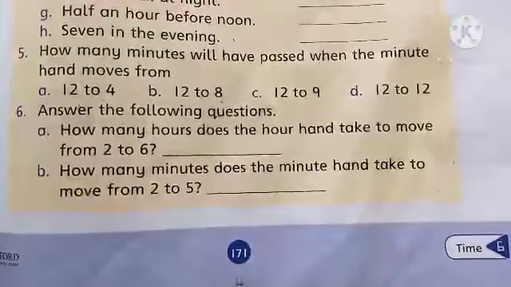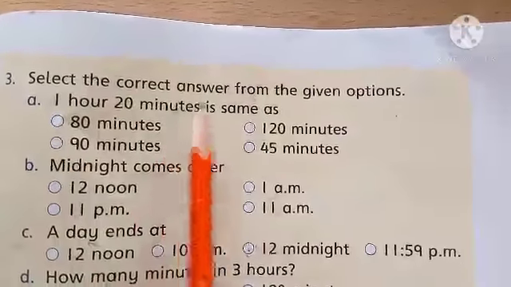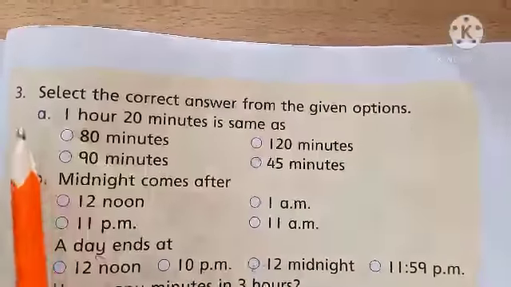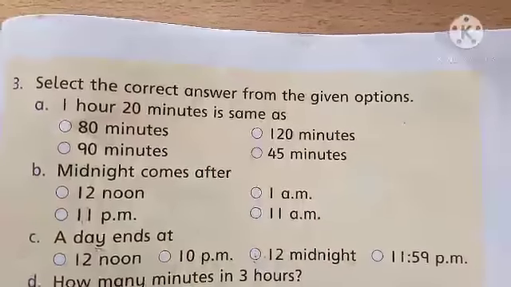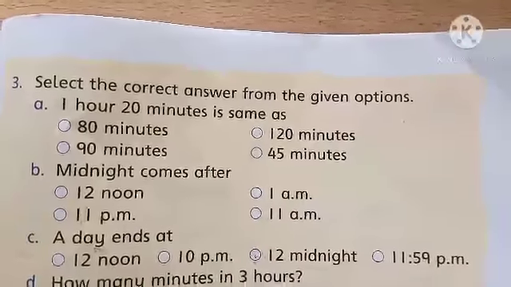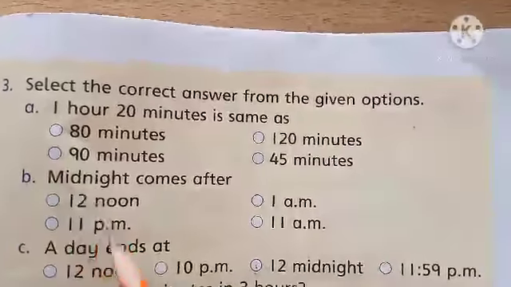The next page is 171. Question number 3. Select the correct answer from the given options. Part A: 1 hour 20 minutes is the same as 1 hour, which is equal to 60 minutes. 60 minutes plus 20 minutes will be equal to 80 minutes.